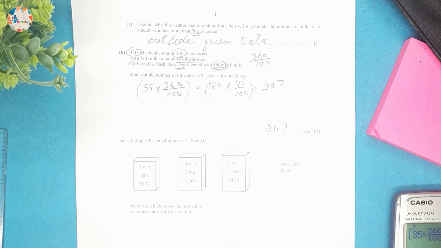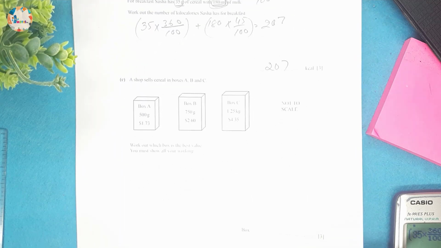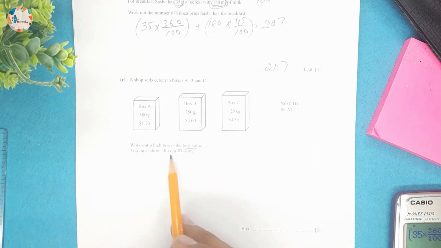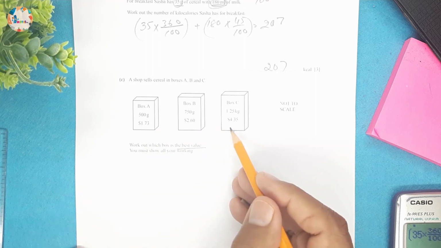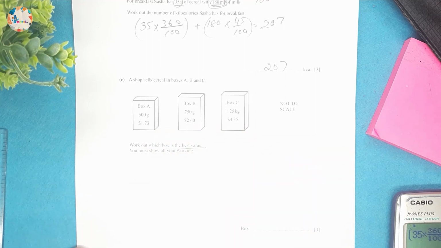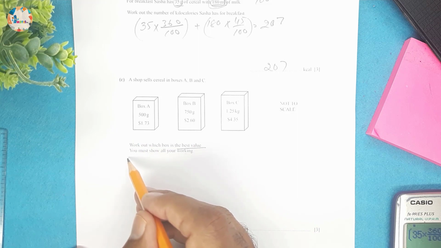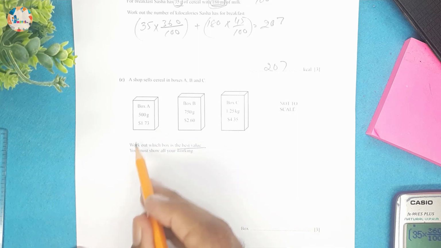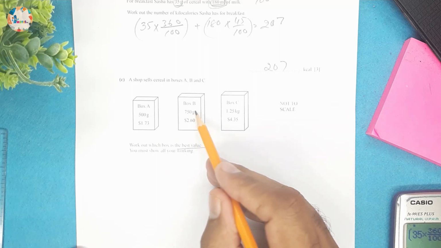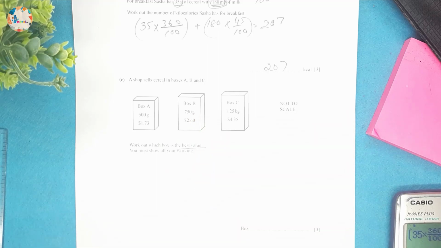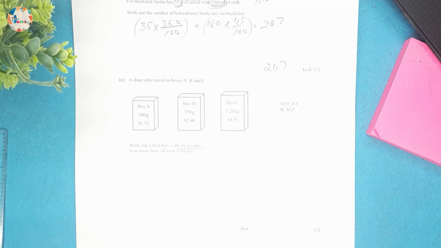A shop sells cereal in boxes A, B, C. Work out which box is the best value. You must show all your working. So this is 500 grams, and we can check the ratio. Basically the ratio will give us the exact amount we are getting. For 500 grams, the price is $1.73. For 750 grams it is $2.60, and for 1.25 kg it is $4.35.